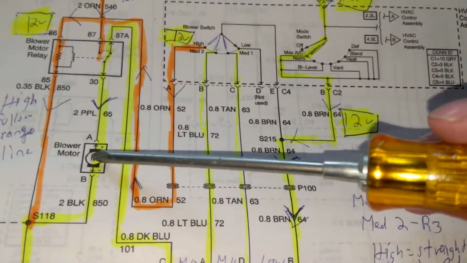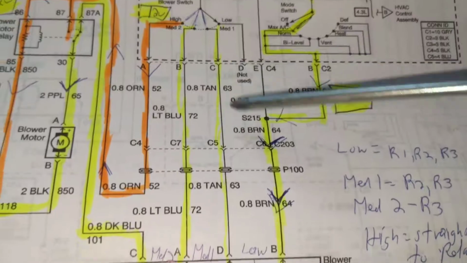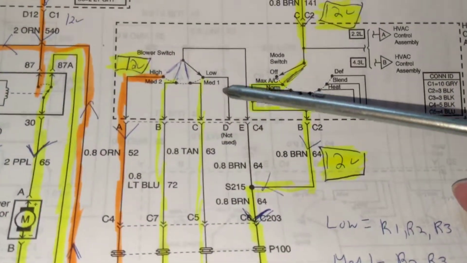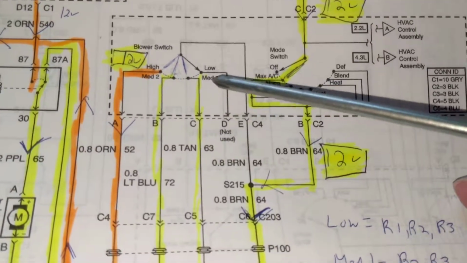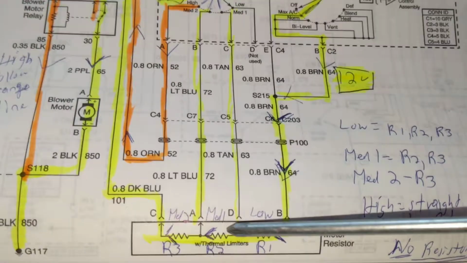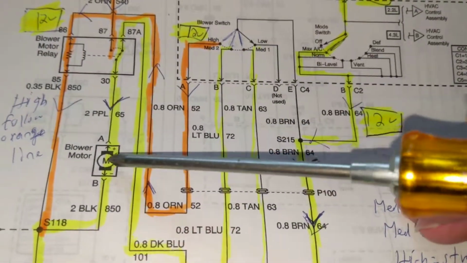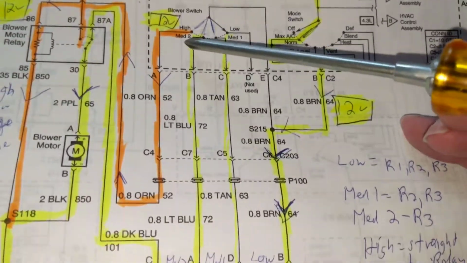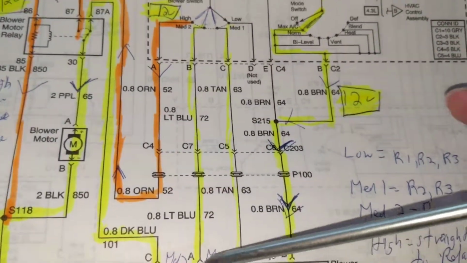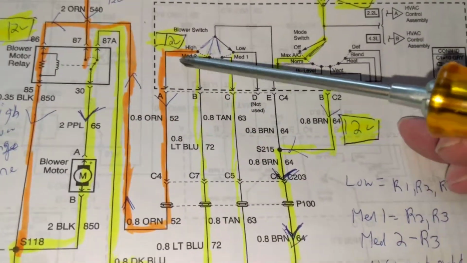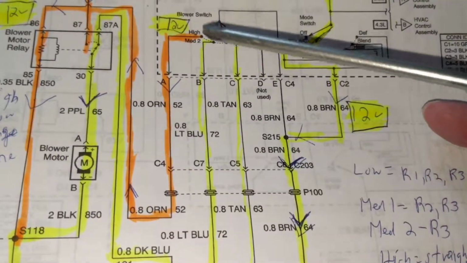Therefore, the speed of the motor will be less. As you decrease resistors, when you go from low, to middle one, middle two, we eliminate resistors, and therefore there's more current. The speed of the motor will increase. Finally, you get to high, there are no resistors from the voltage divider. Therefore, you get 12 volts here and you get full current.